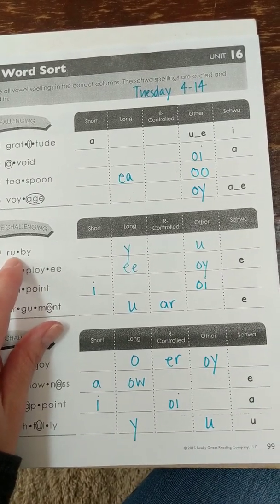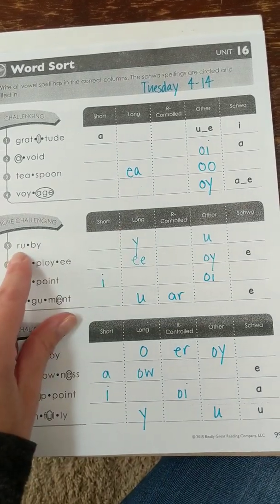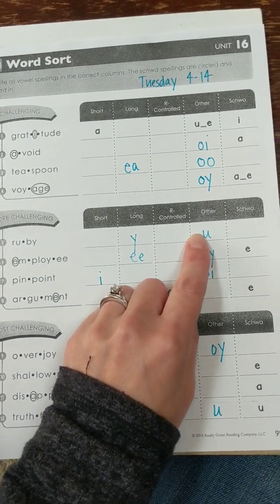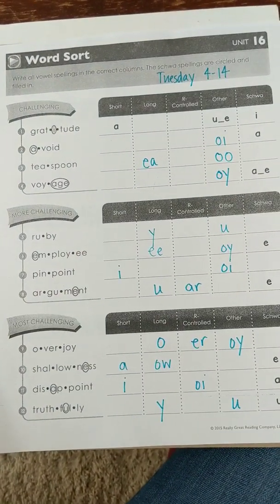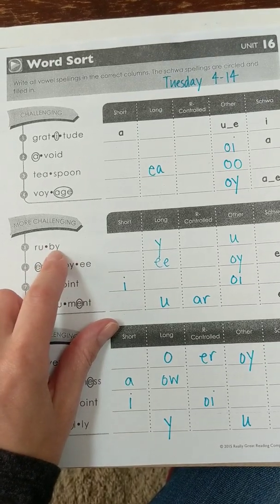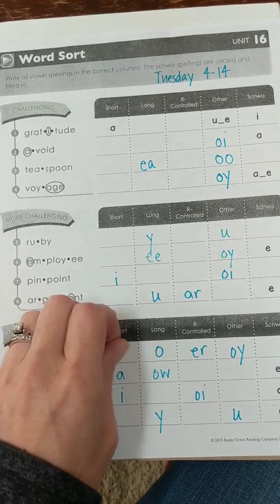It's not "you," it's not "ryu," so it's not long, but it's ooh as in ooze. So that U is saying ooh. So I put that in my other column. And then I have B, Y. Well, we know that Y at the end of words can say E sometimes. So that's a long vowel spelling.